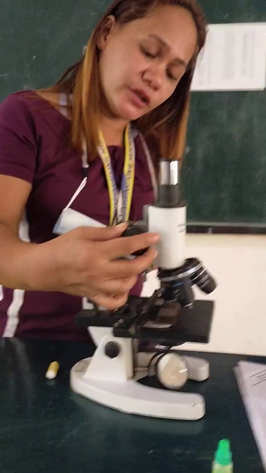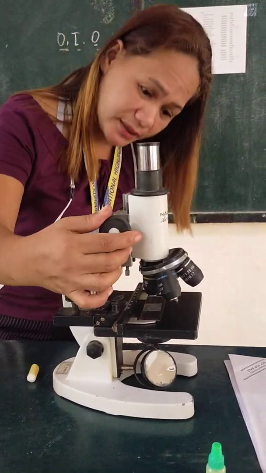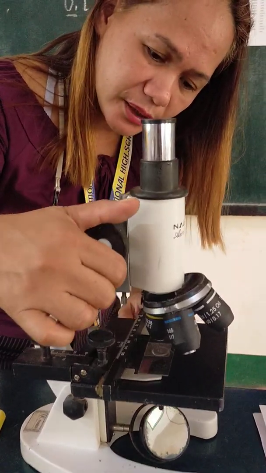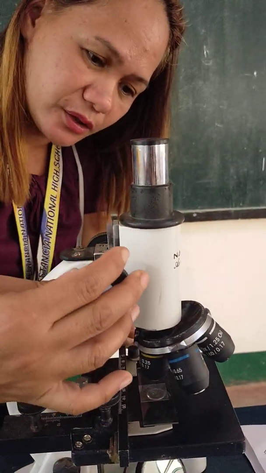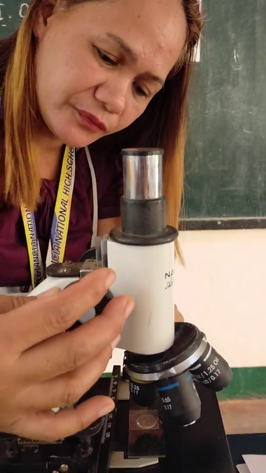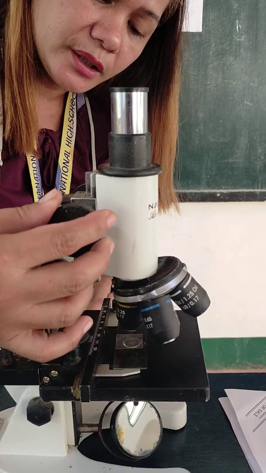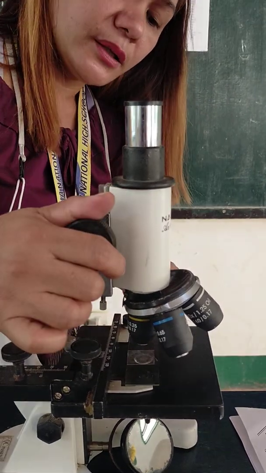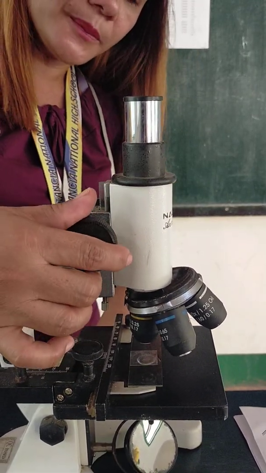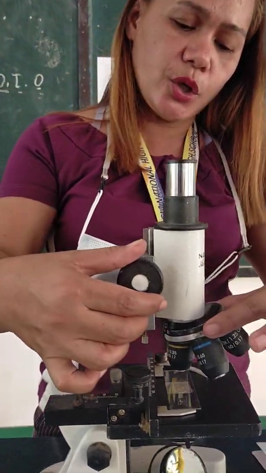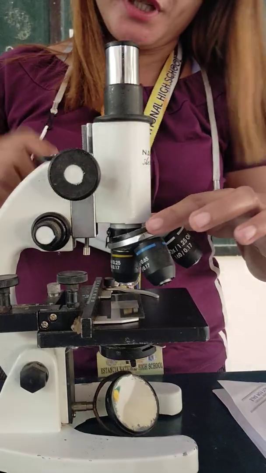Take note to take a look at the side so that it will not break, no? Because if the objective is long, it will touch the glass slide and the cover slip, it will break, no? The glass slide. Okay?